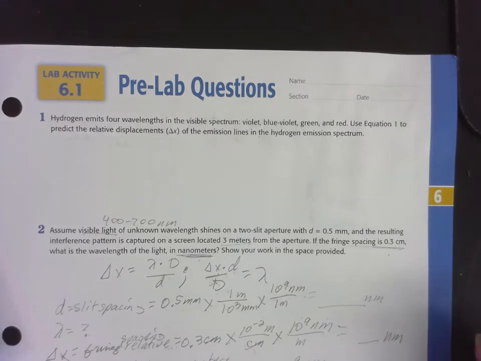Okay, so let's do number 1. I think this is one of the more difficult ones, if not the most difficult one, of our pre-lab, so that's why I put it off. Okay, it says hydrogen emits 4 wavelengths in the visible spectrum: violet, blue violet, green, and red. By the way, you might not see all 4. That violet one is rather difficult to see. You may see it or may not when we actually do the lab.